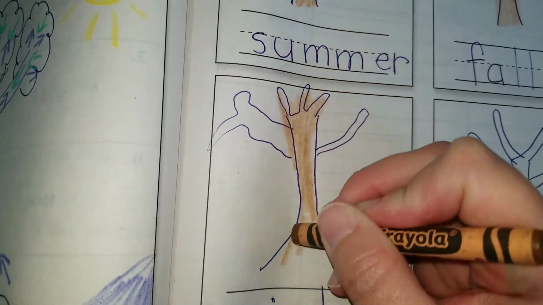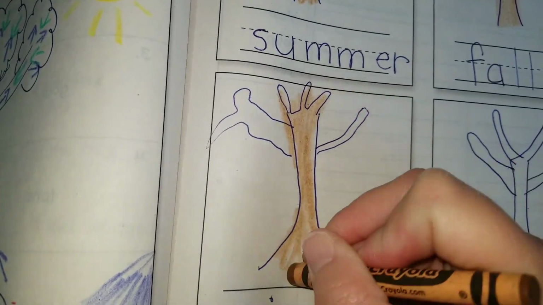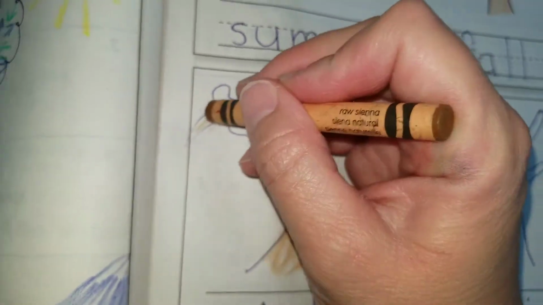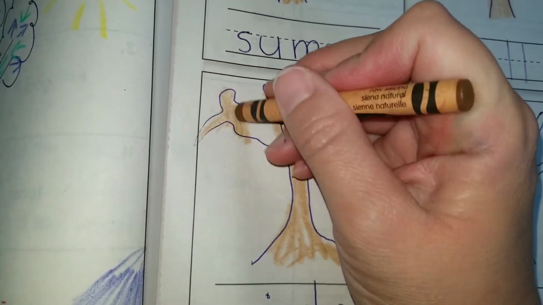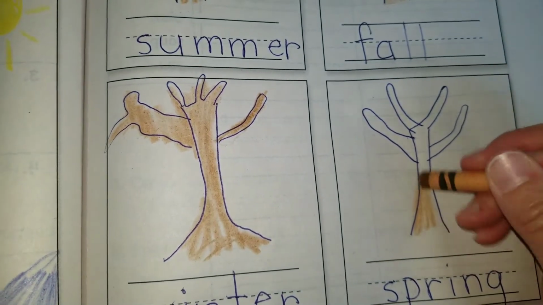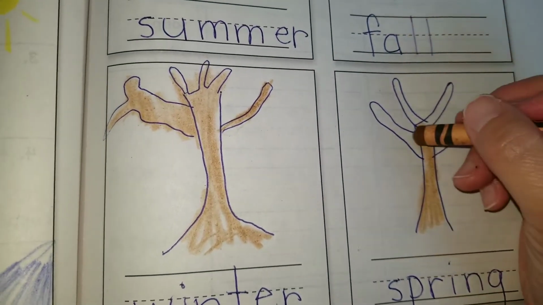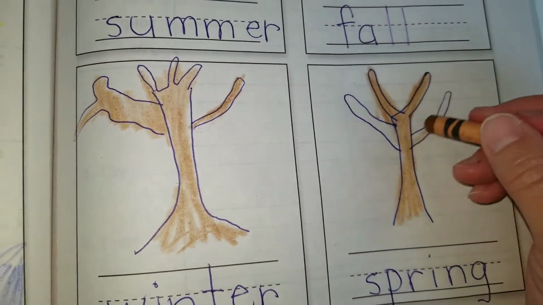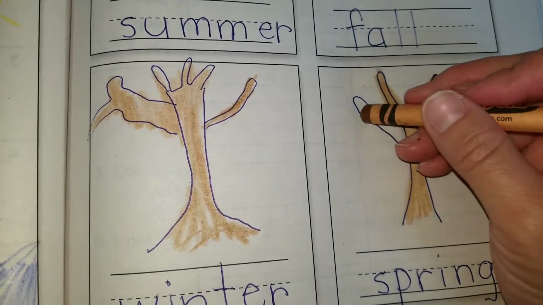Because the tree trunk is so brown. Sometimes the tree trunks look kind of black too. That's weird. They have different types of colors. All right, so we're gonna color this tree trunk brown as well. This tree trunk is gonna be brown too.